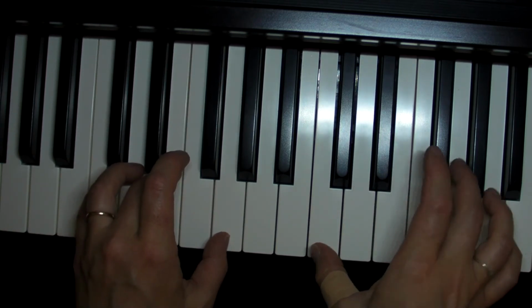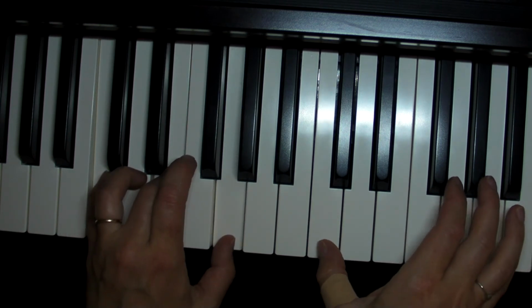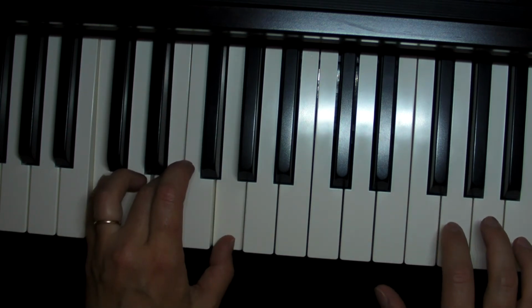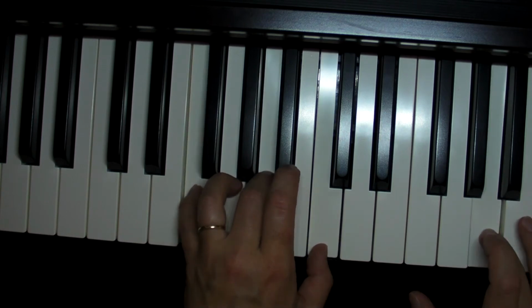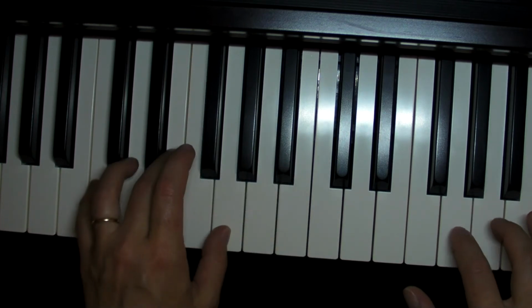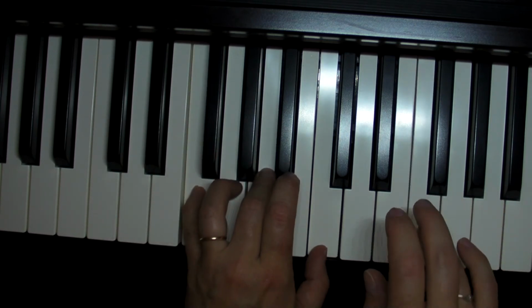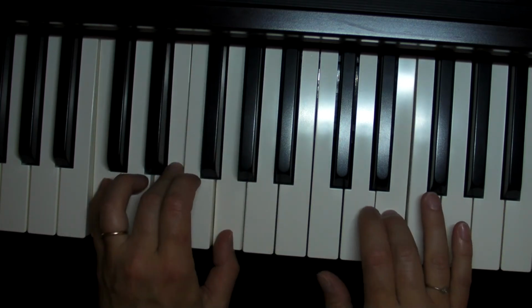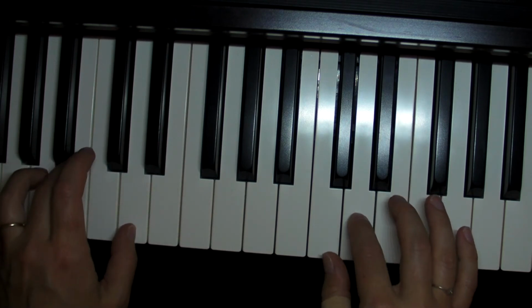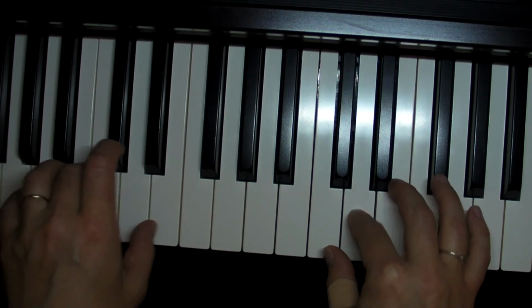Now let's play from the beginning. C, C, G, G, F major chord, A, C major chord, G, F major chord, C major chord, G major chord, C major chord.